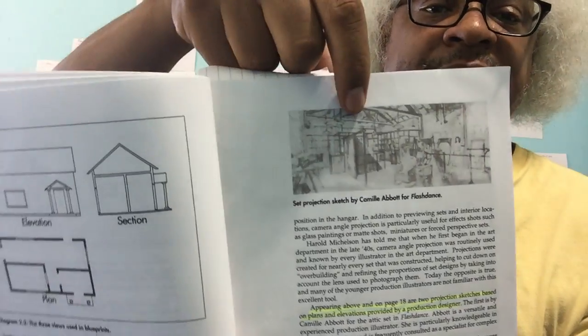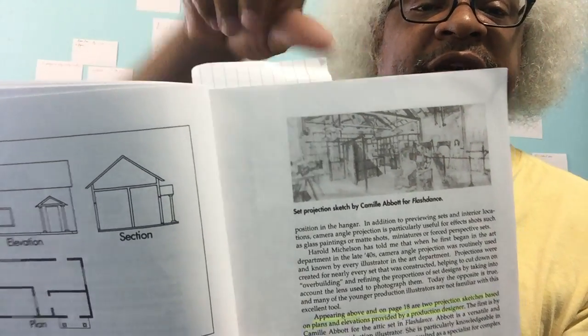A plan is the top view of an object. A section usually refers to the profile view, and elevations are the front and side view of an object. So we have a plan, a section view, and elevation. Appearing on page 18, there are two projection sketches. They actually give us sketches of them. Some production sketches in the book to look at for plans, elevations, and sections.